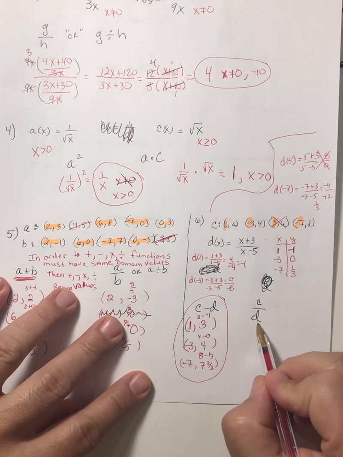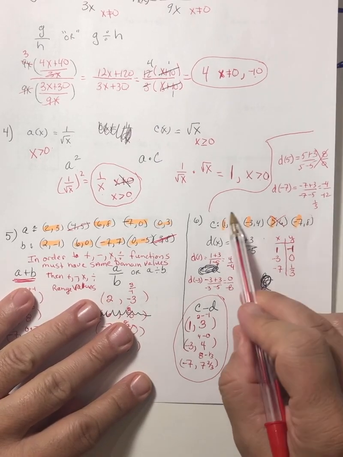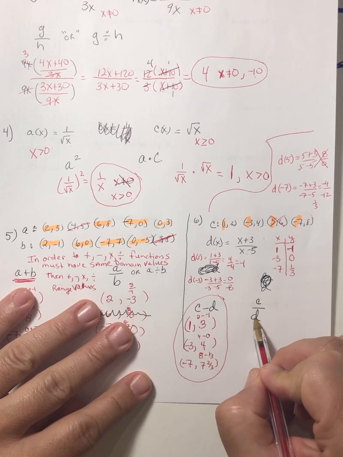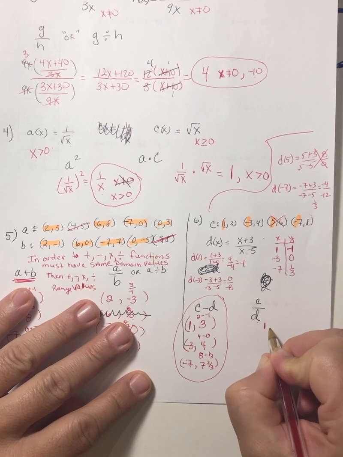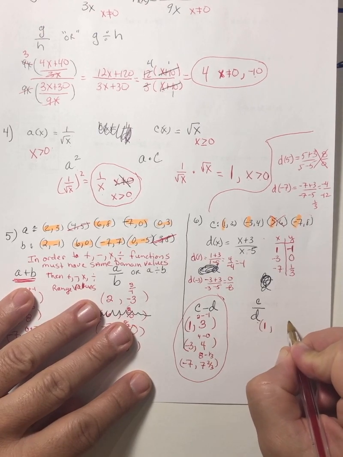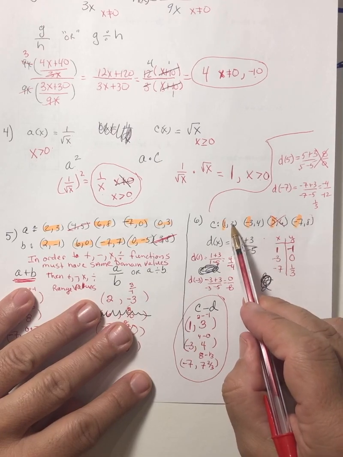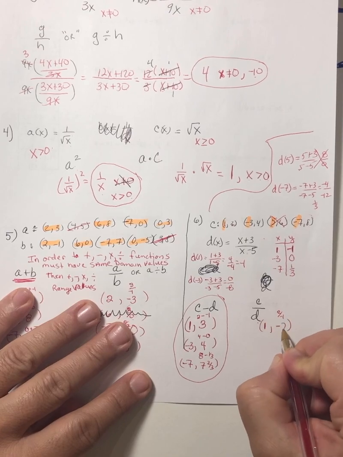Now we're going to do C over D. So again, we only can use these 3. So C is on top, D is on the bottom. I'll write the fraction above it. So we have C over D. So it's the y, 2 over negative 1. So we have 2 over negative 1, which is a negative 2.